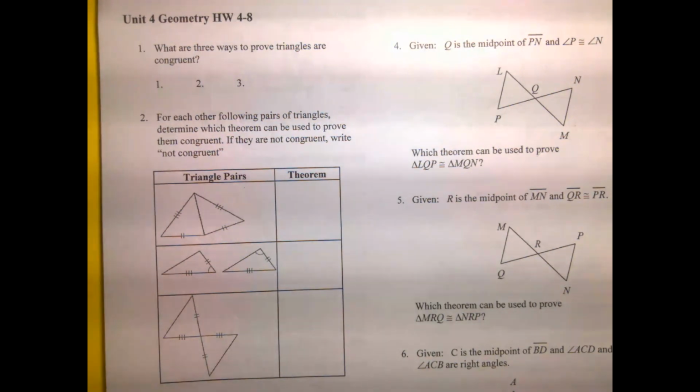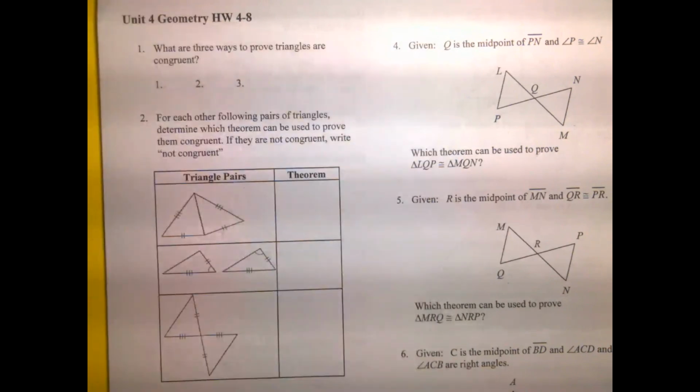Get the word wall, use it. Get a patty paper, use it. But let's get ready for this test.